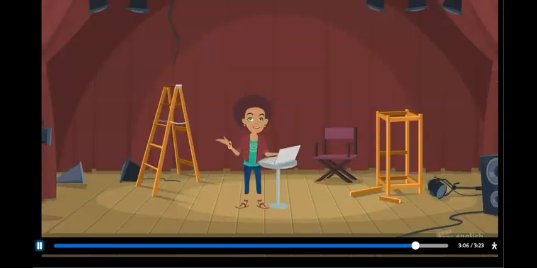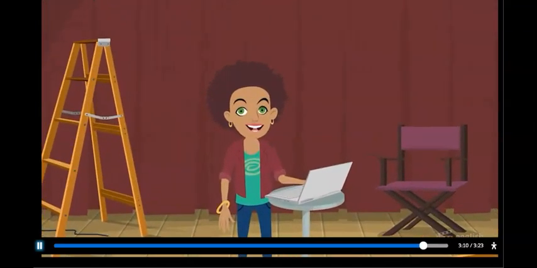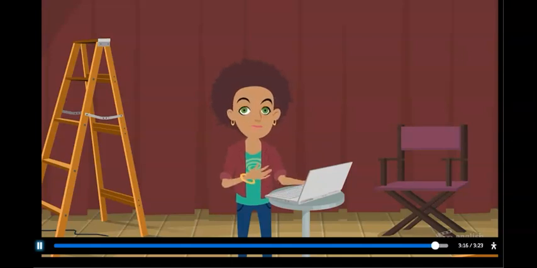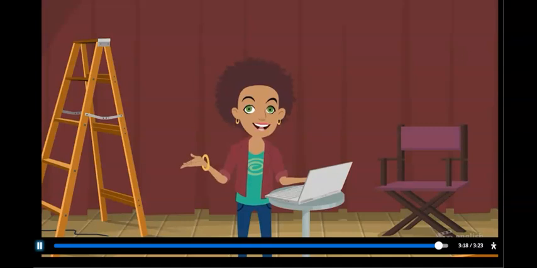Just like the set behind me, my project started out a little rough, but I considered my audience and different types of media that would be appropriate to support my ideas. And I thought about how to keep everything looking appealing. I think my project will turn out quite well, don't you?